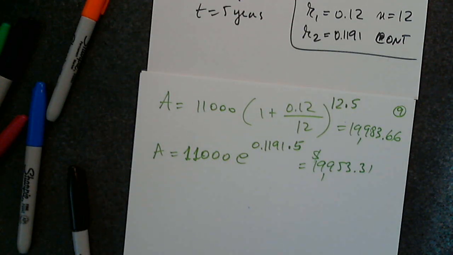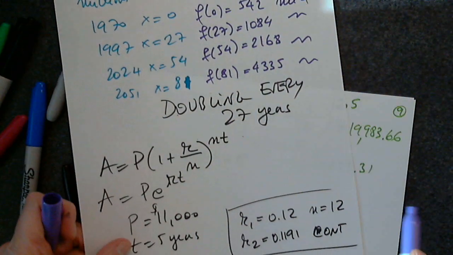So which of these two would you prefer? Although the difference is not huge, which one is best? The first one, 12% per year, compounded 12 times per year, or the second one, continuously compounded interest at 0.1191. And this is a very good comparison, right? So what is best? A lower rate, although it's a tiny bit lower, gives us a little bit less. So we will choose number 1. Better.